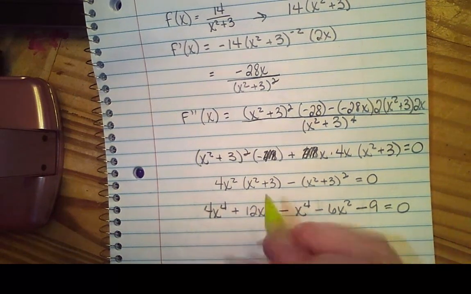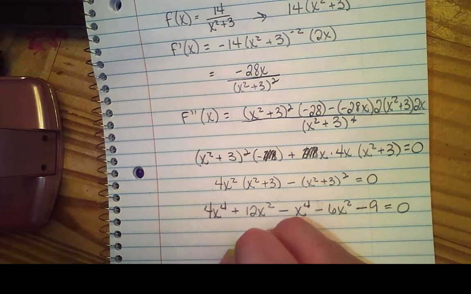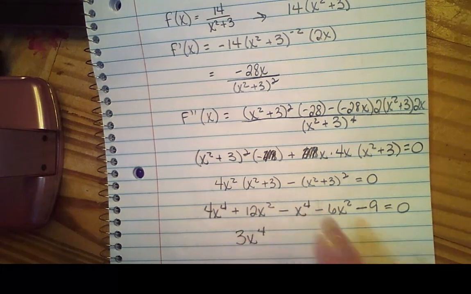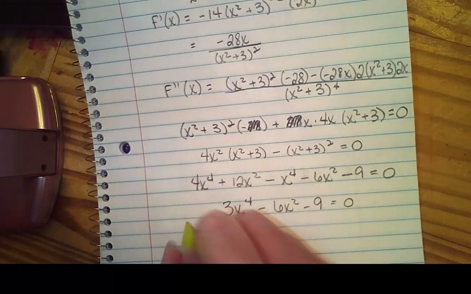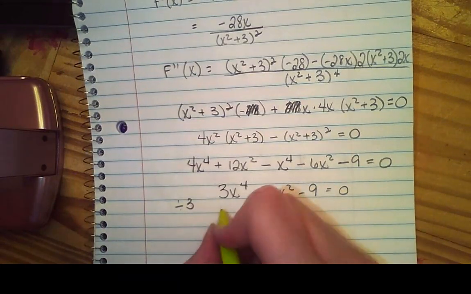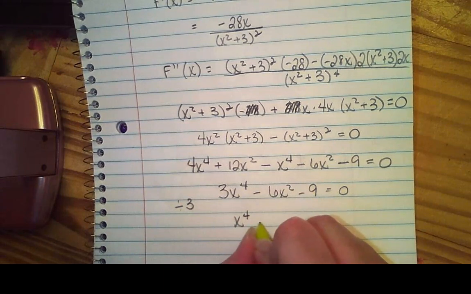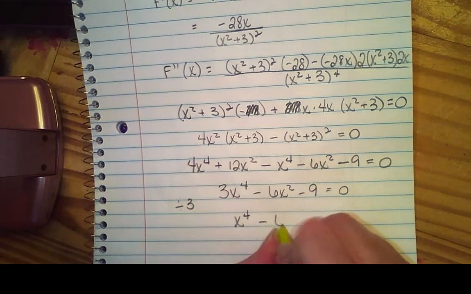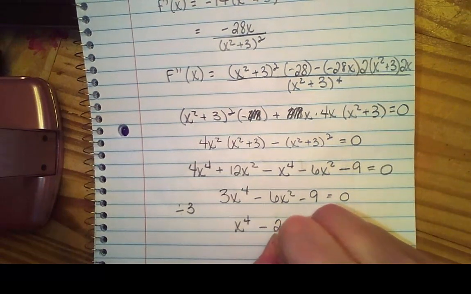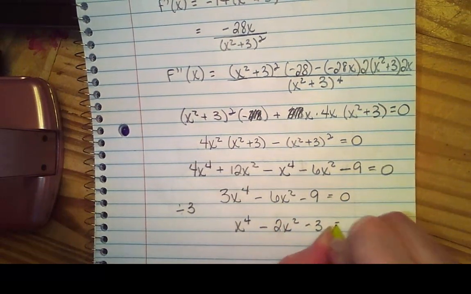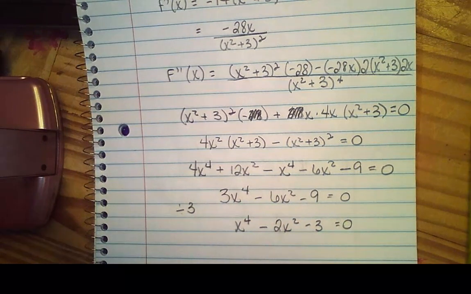So 4x to the 4th minus x to the 4th is 3x to the 4th. 12x squared minus 6x squared is 6x squared, minus 9. Divide out a 3. Okay, I'm fixing to run out of time. So I get x to the 4th minus, divide out a 3, minus 2x squared minus 3 is 0, and I'm going to pause that and pick it up on the next one.